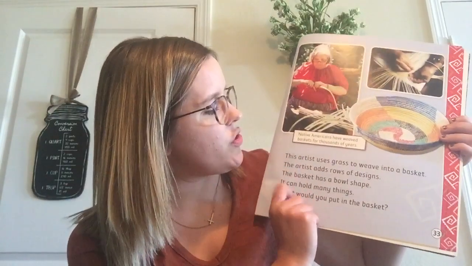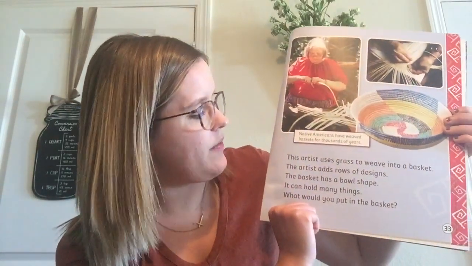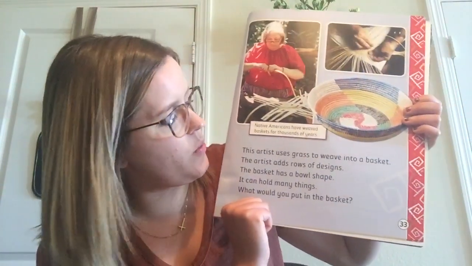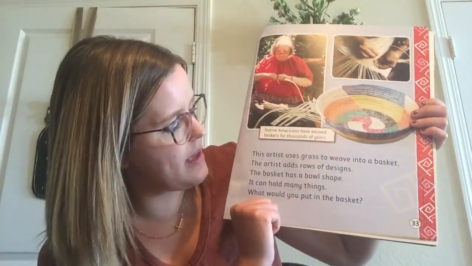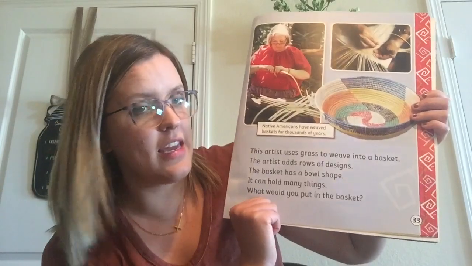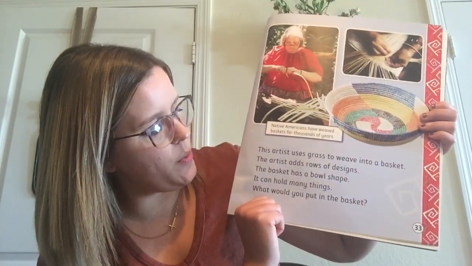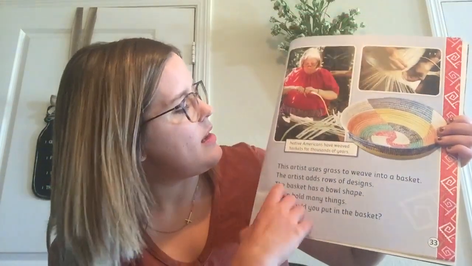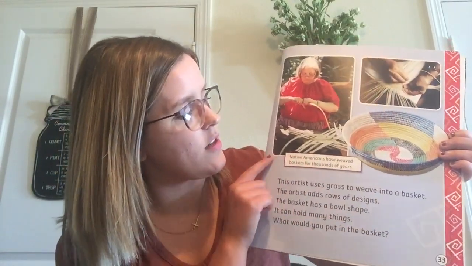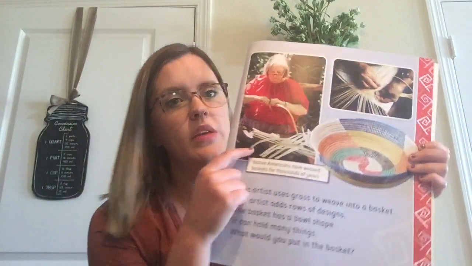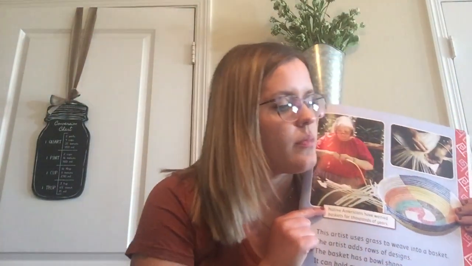This artist uses grass to weave into a basket. The artist adds rows of designs. The basket has a bowl shape. It can hold many things. What would you put in the basket? Native Americans have weaved baskets for thousands of years. Wow. So we can look at the picture, learn more.